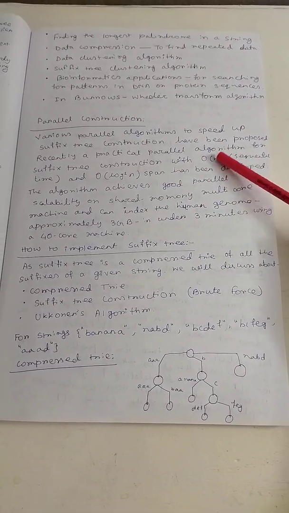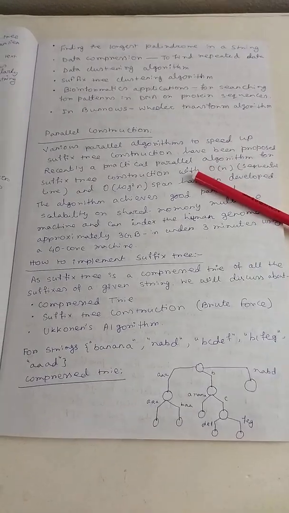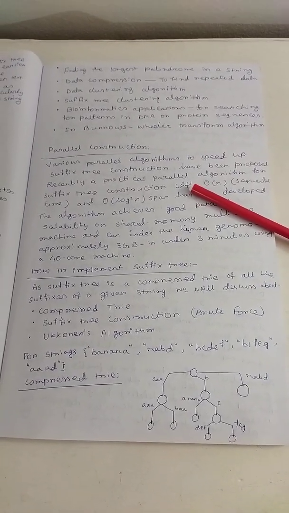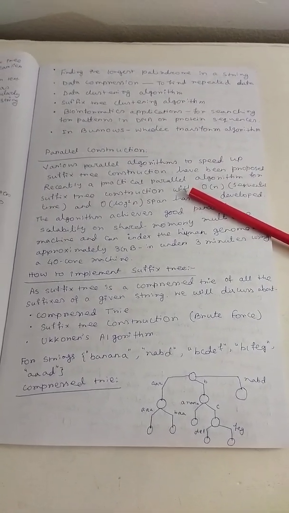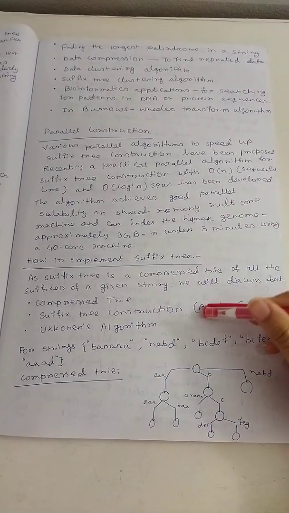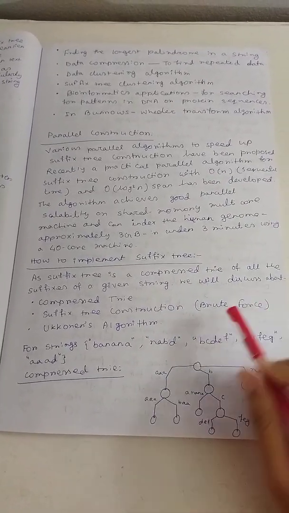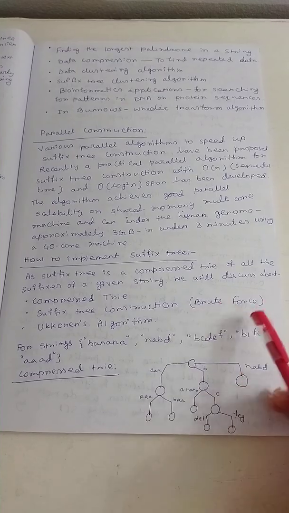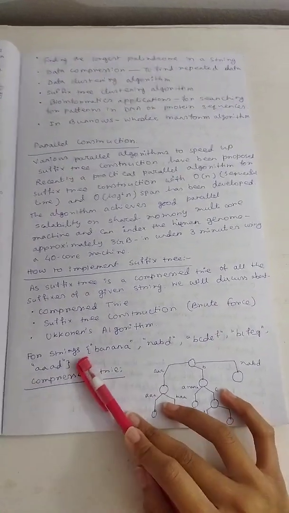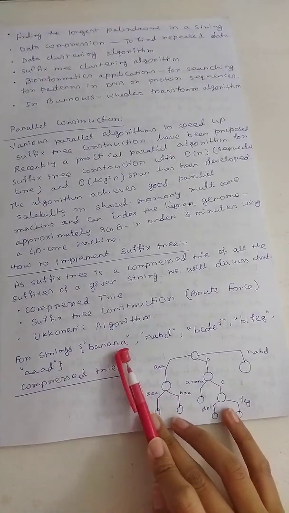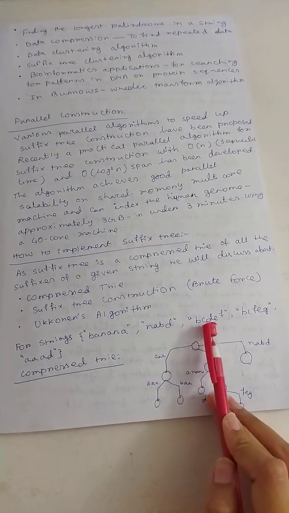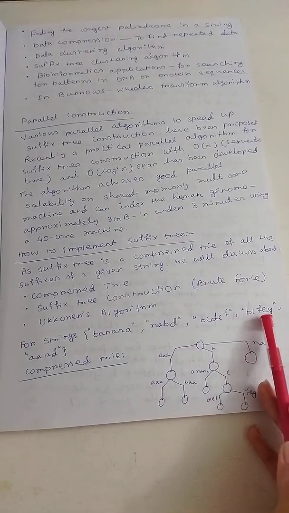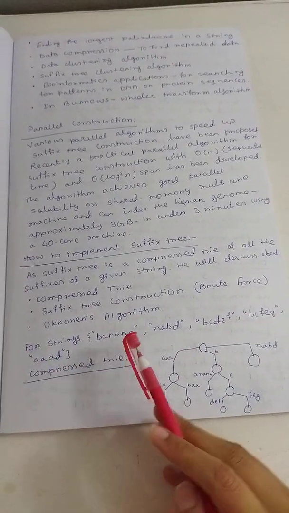The main key points are the compressed trie, suffix tree construction using brute force, and Conant's algorithm. So suppose there are some strings like banana, NABD, BCDEF, BCFEG, and AAAD.